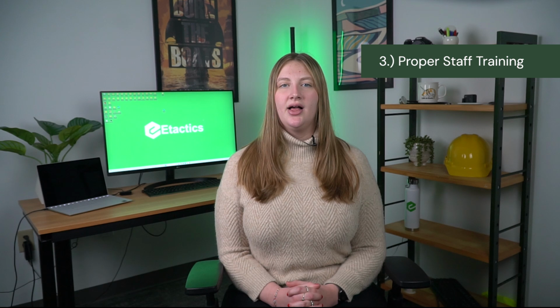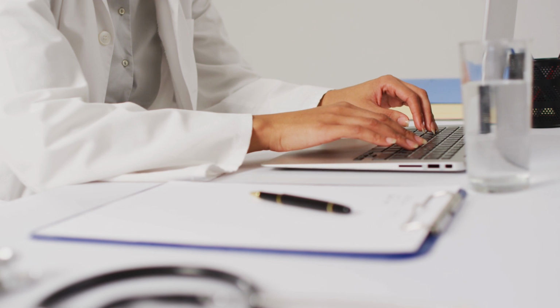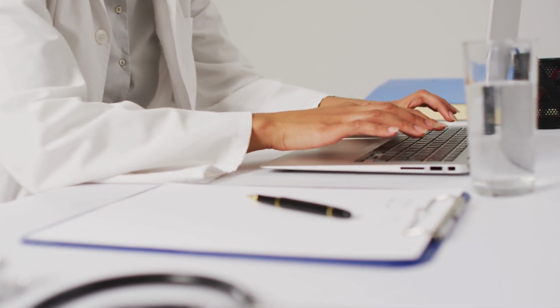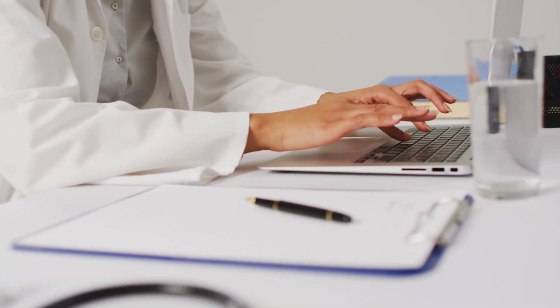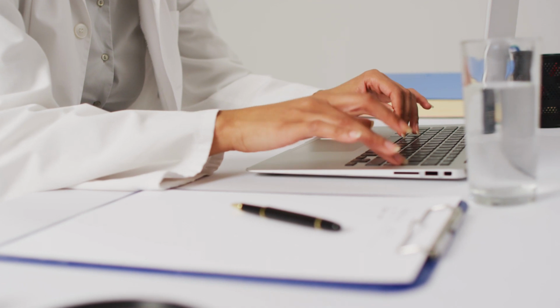Proper staff training. This one is often overlooked. Denial codes change over time, and if your team isn't up to date, it can cause avoidable mistakes. Hiring a clearinghouse. A clearinghouse helps scrub your claims before submitting them to the insurance company. They catch errors early, so you don't have to deal with denials later. By focusing on these strategies, you can significantly reduce the likelihood of receiving the denial code CO 150. But even with these precautions, you might still receive this denial code. So let's talk about how you can address this denial code when it happens.